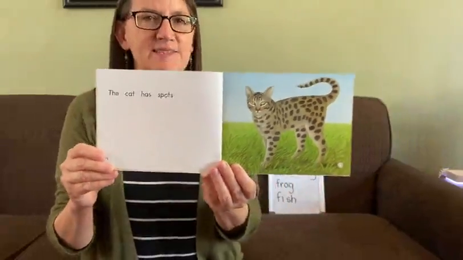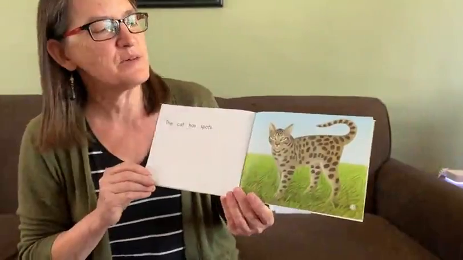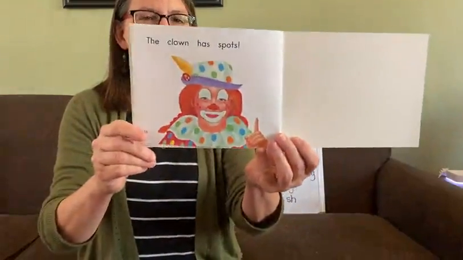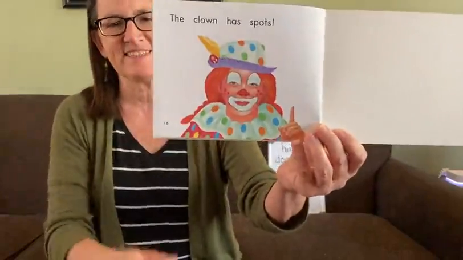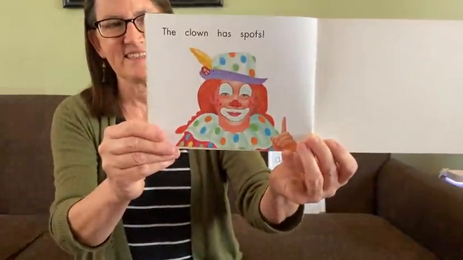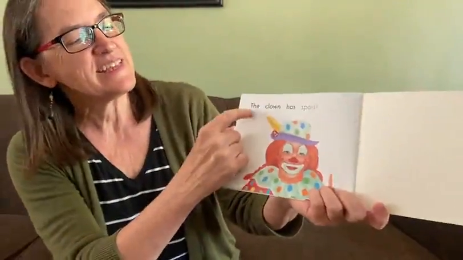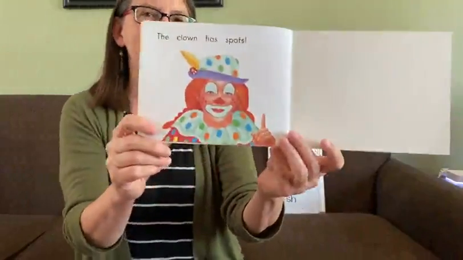The cat has spots. That is a cool looking cat. One last page. That's kind of a surprising page. This page says, the clown has spots.